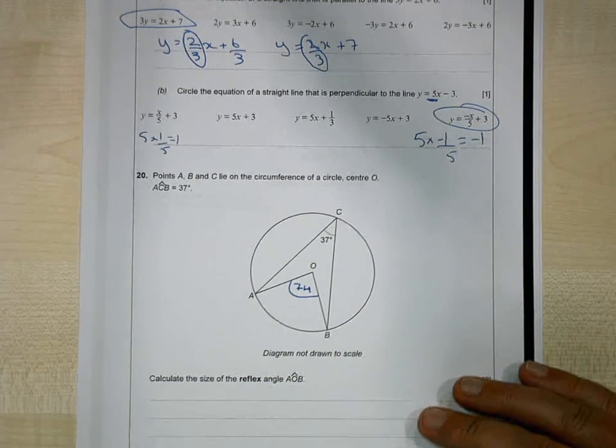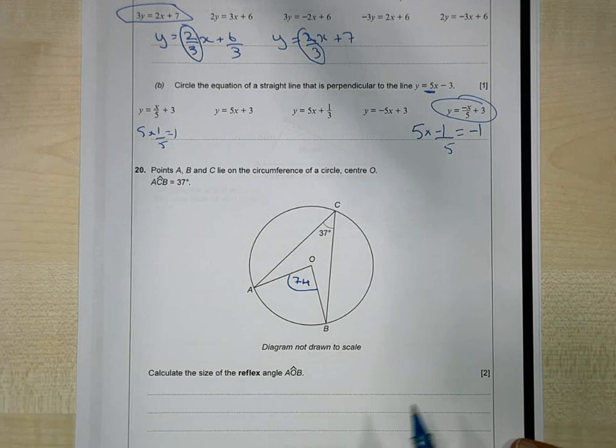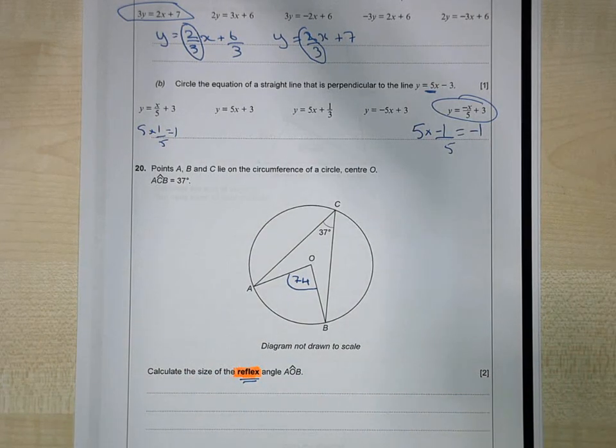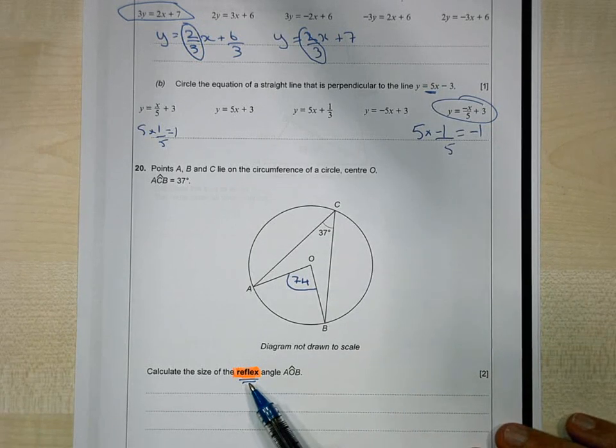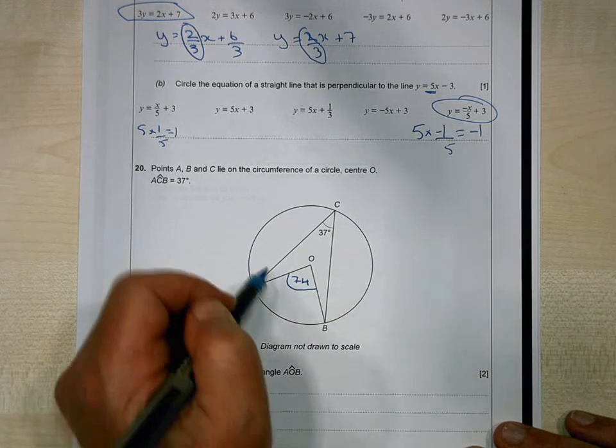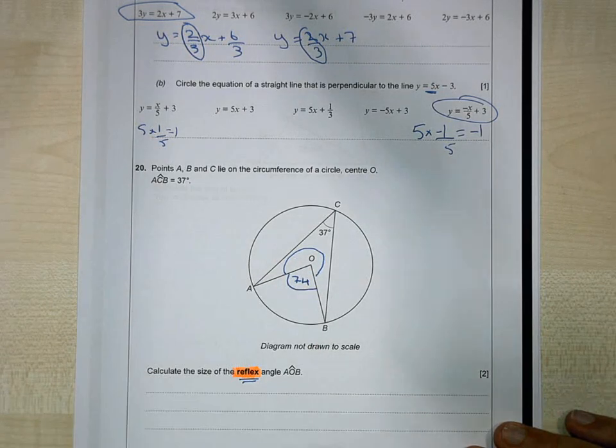But before we get excited, let's read the question. Calculate the size of the reflex angle. Okay, so that's a trigger word there. It's one that we introduce in sort of year 7 or year 8 and then forget all about. A reflex angle is bigger than 180 degrees. I've found there the inside angle is 74. The reflex angle is actually that one.